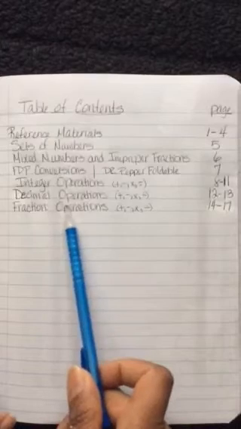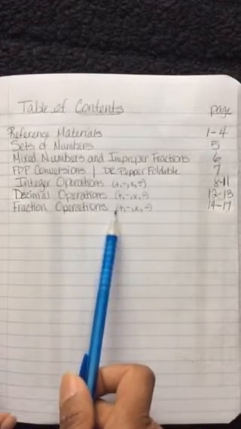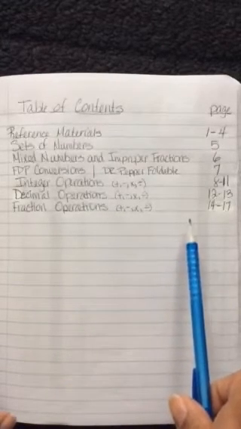Okay, this is the first of our fraction operations videos. This video is going to be for adding and subtracting fractions. So make sure you add fraction operations to your table of contents. It should be right under decimal operations, and these notes are going to be on pages 14 through 17.